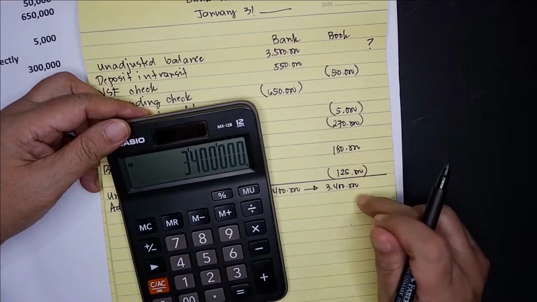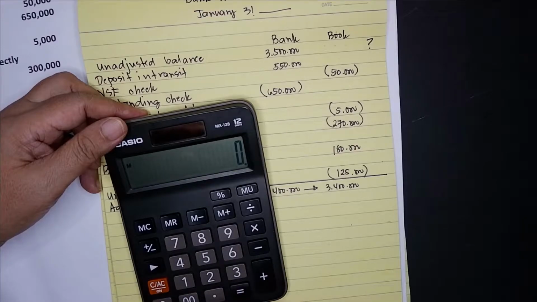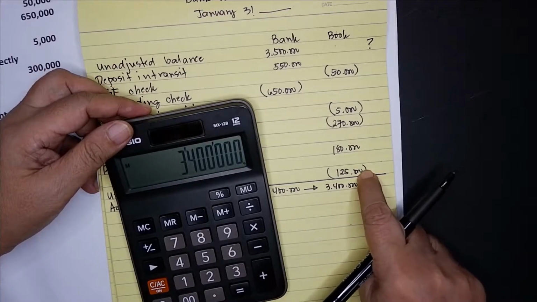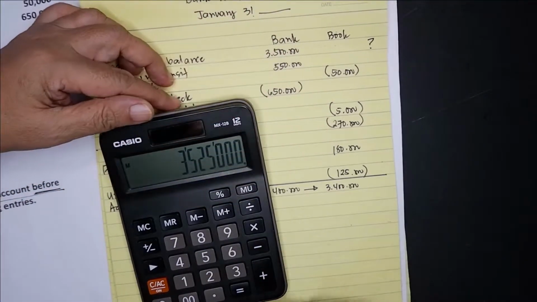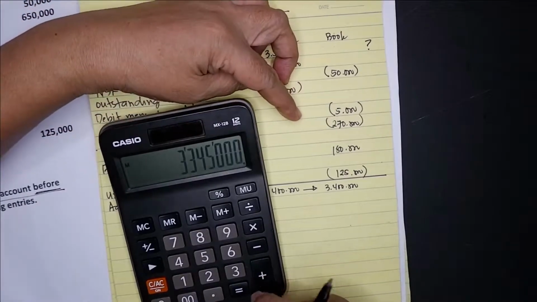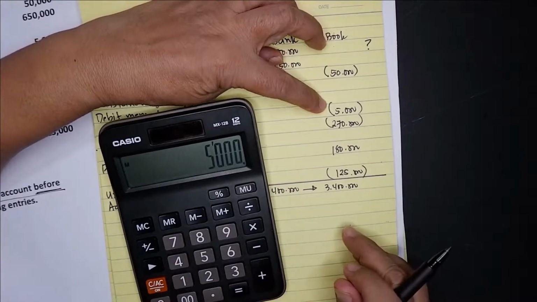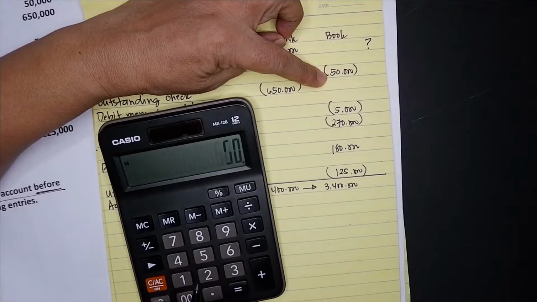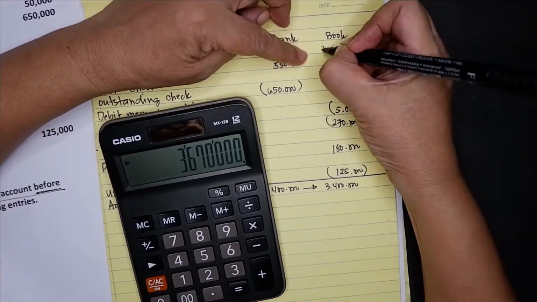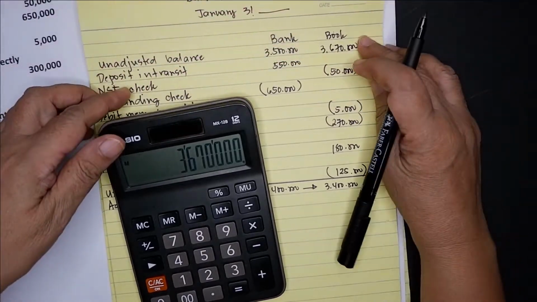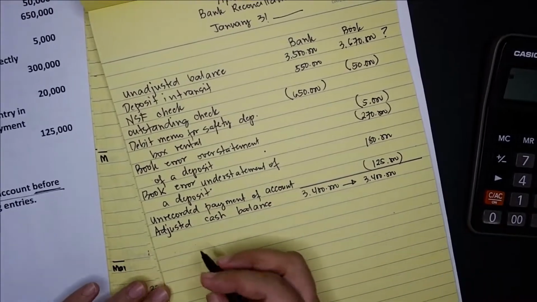So 3,400,000 plus 125, minus 180,000, plus 270, plus 5,000, plus 50. So that is 3,670,000. So the unadjusted balance per book is 3,670,000. Let us now prepare our adjusting entry.